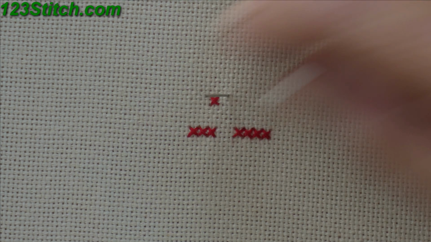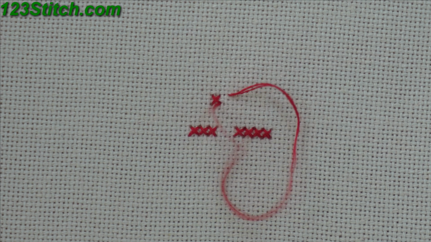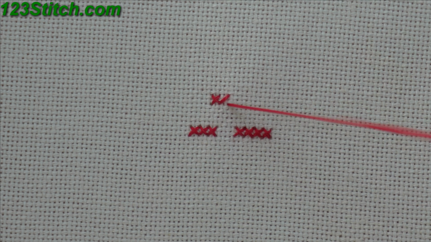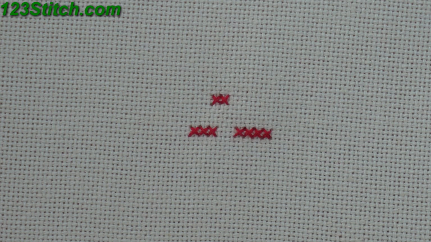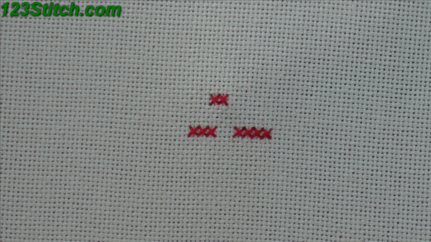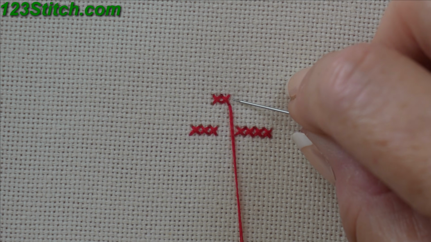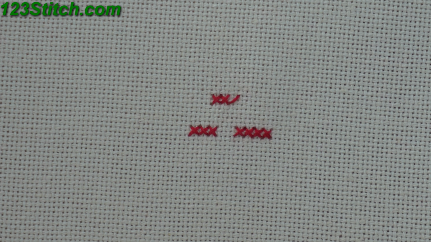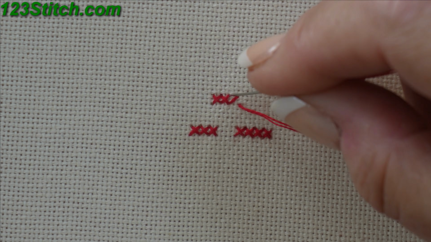Bring it over 2, and down. This gets much easier the more stitches you have in because you can see exactly where your next stitch needs to go. Now, if it's easier, remember you can count diagonally. So we'll bring our needle up and then we're going to count diagonally. 1 space, 2 spaces. There you go. That's how you stitch over 2.